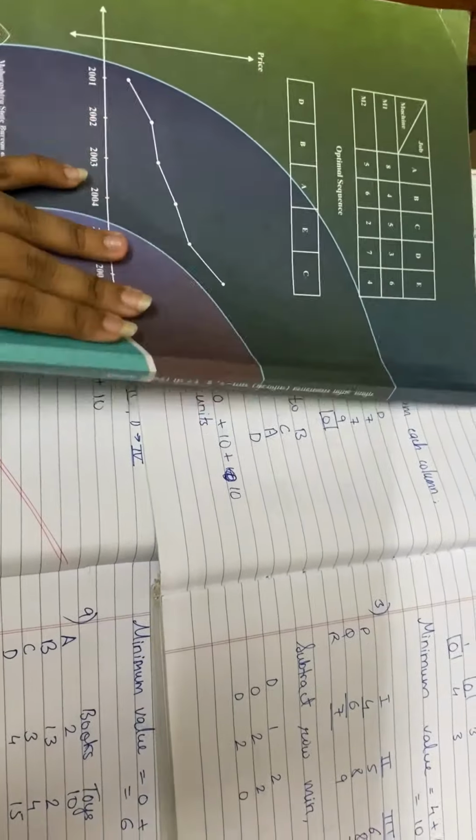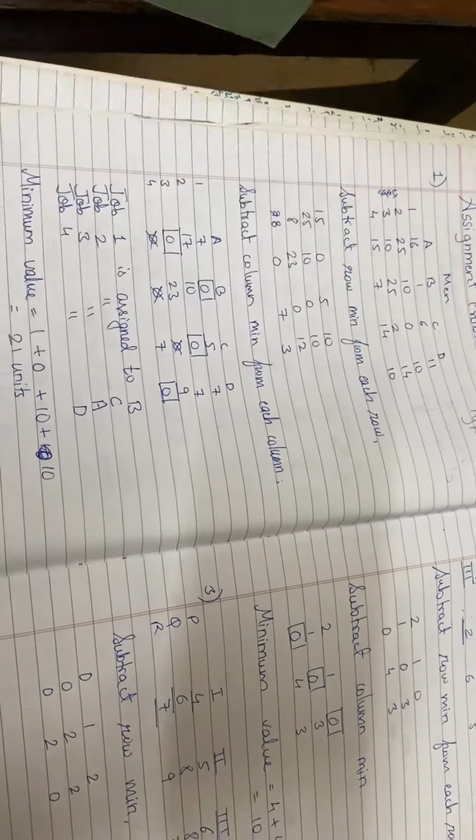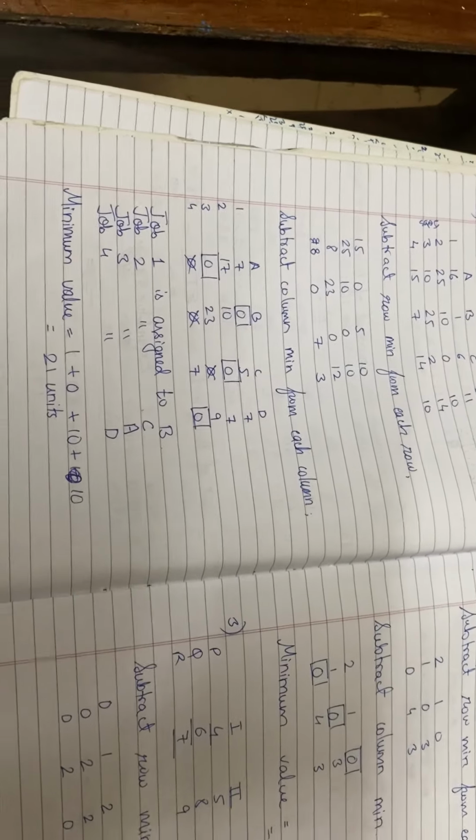Based on that, I have bifurcated assignment problems into 6 types. I will let you know those, and sequencing into 2 types. So first let's start with assignment problem. I have my own questions, I'm not going to refer to this one. So this is my notebook and here we start.